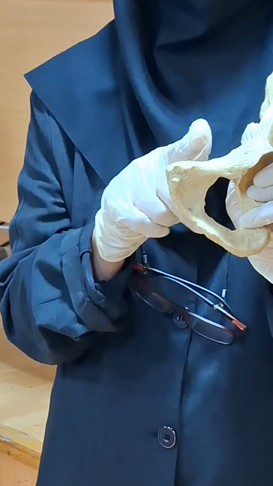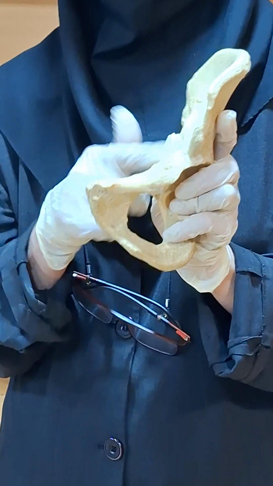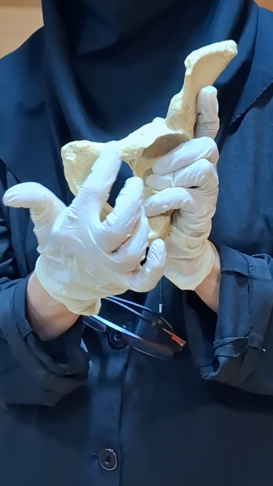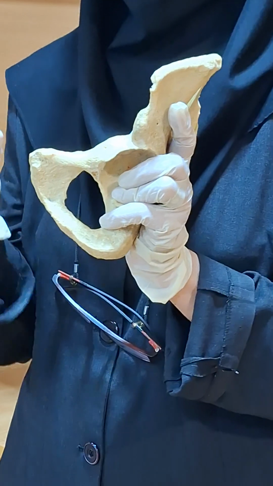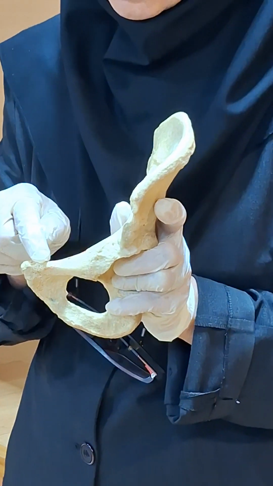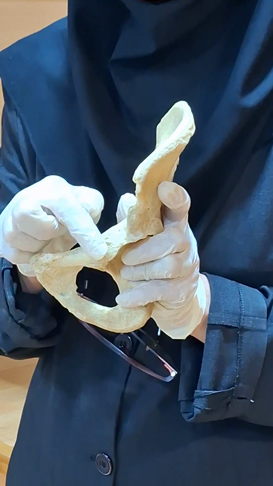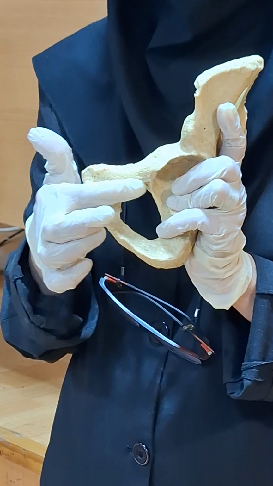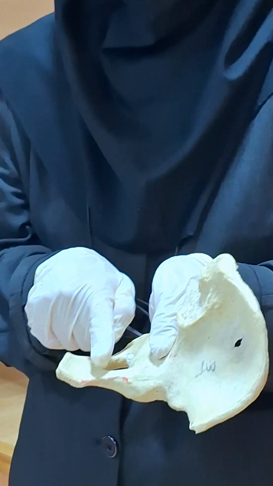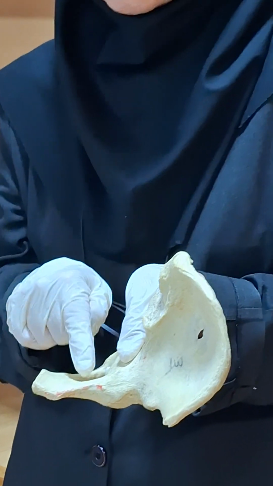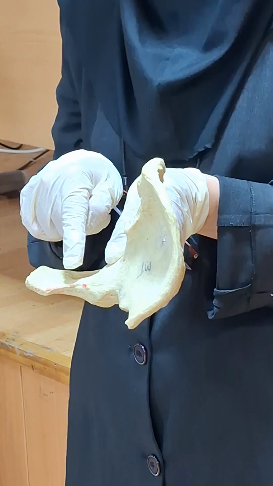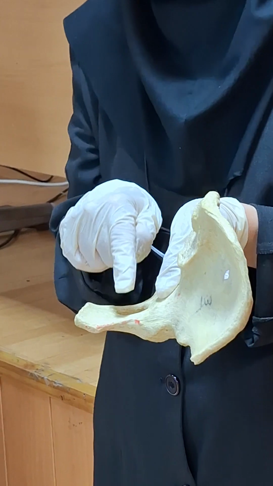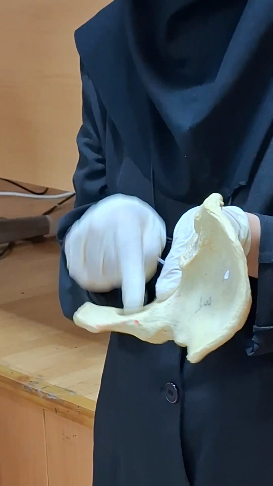Between these three borders, three surfaces. This triangle surface we call the pectineal surface. It is the obturator surface, and here is the pelvic surface. This pelvic surface in the female sex is adjacent to the round ligament, and in the male sex it is adjacent to the spermatic cord.